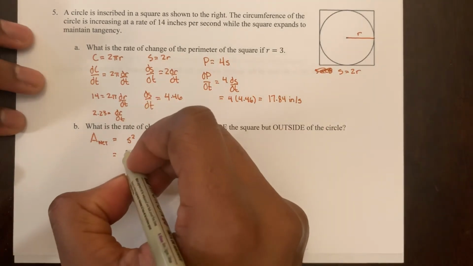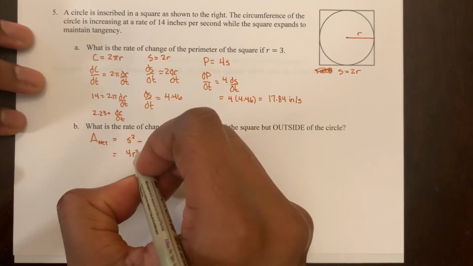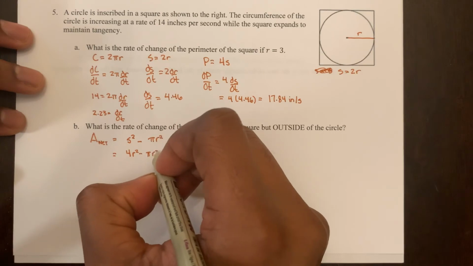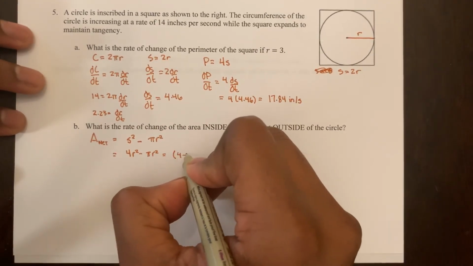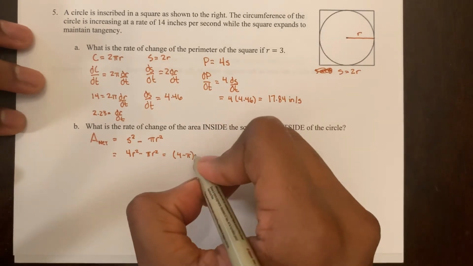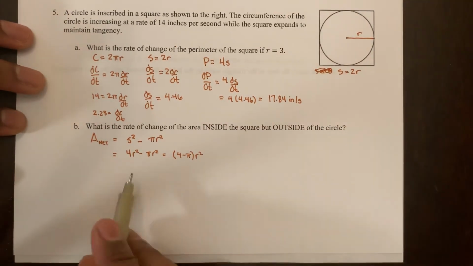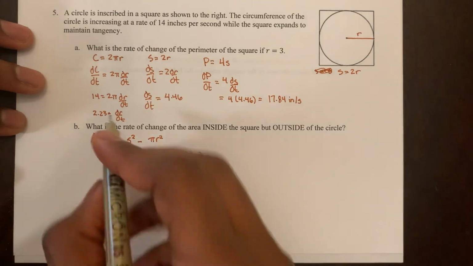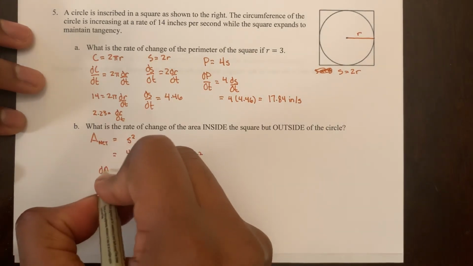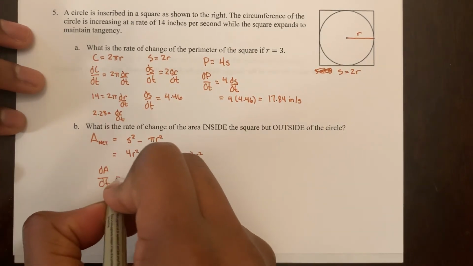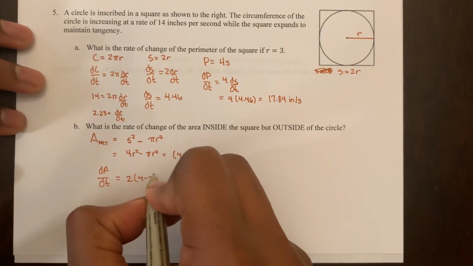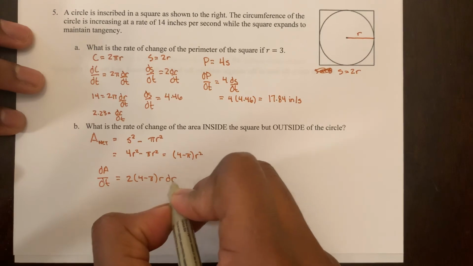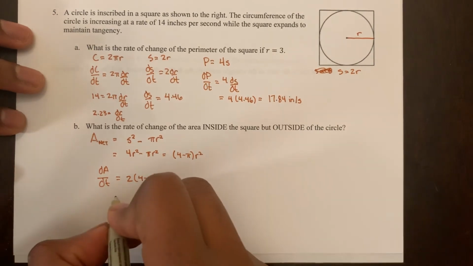So the area is actually 4r squared minus pi r squared, which is 4 minus pi times r squared. We can just factor out an r squared. And the derivative with respect to time is dA over dt equals 2 times 4 minus pi times r times dr over dt.